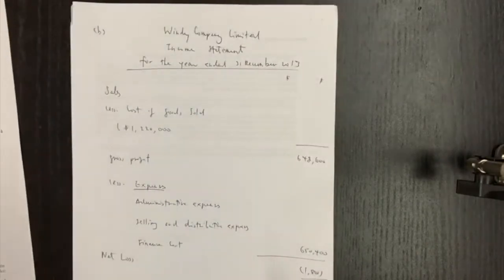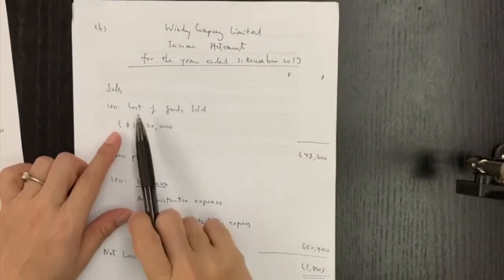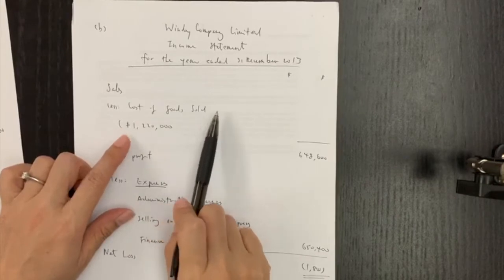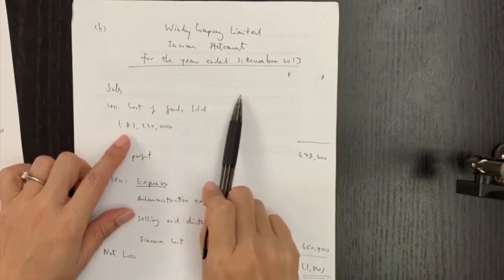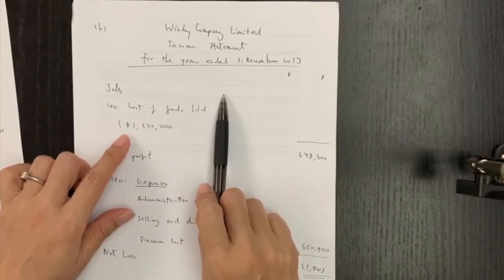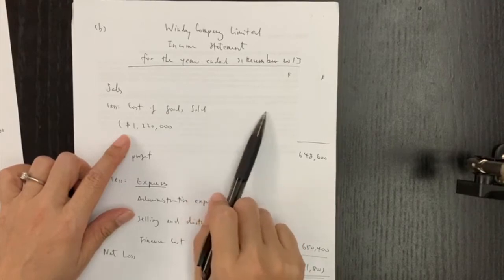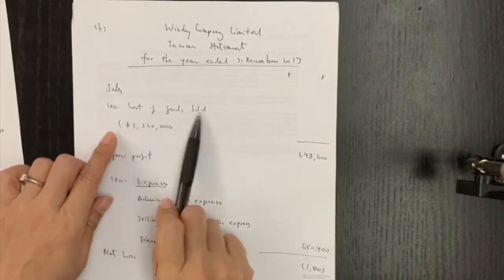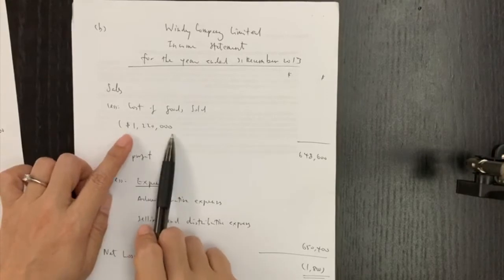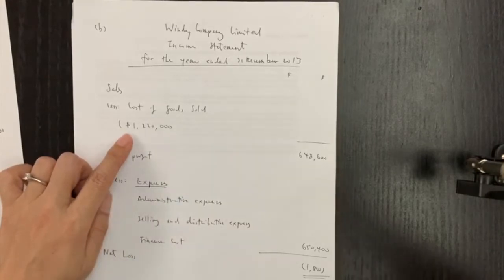Therefore, when you draw up your income statements, here we have cost of goods sold. Therefore, you don't need to start with the detail. Like say, you don't need to start with opening inventory plus purchases minus closing inventory. You just simply start with the figure given to you in the trial balance.